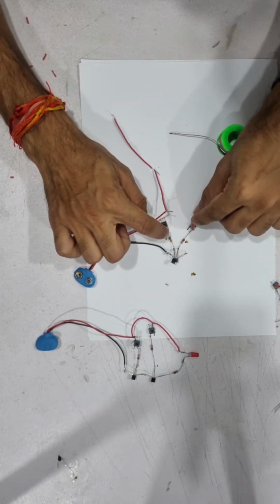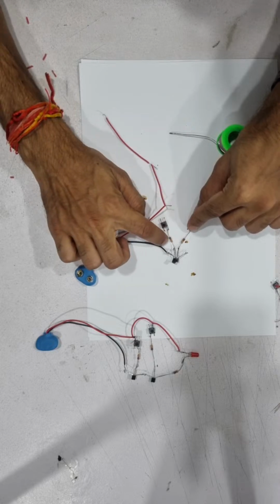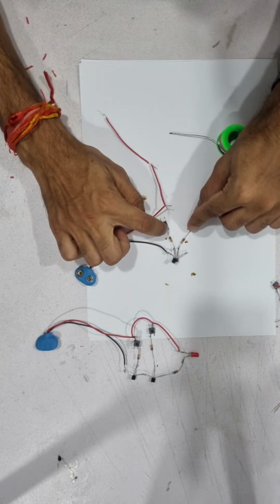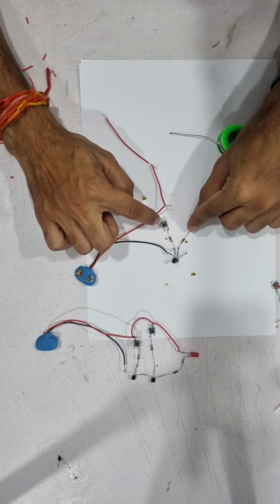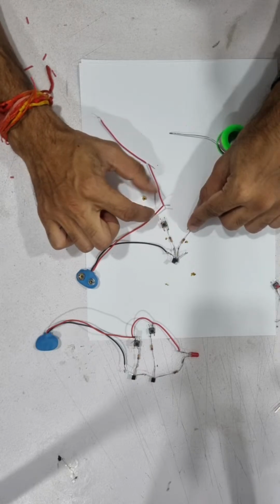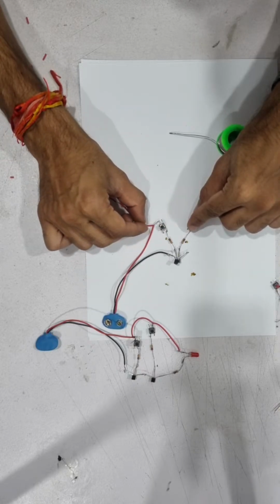Again, cross connection. So this resistor connected to the leftmost pin at the corner, so towards the opposite side, like an X, I have to connect it over here.